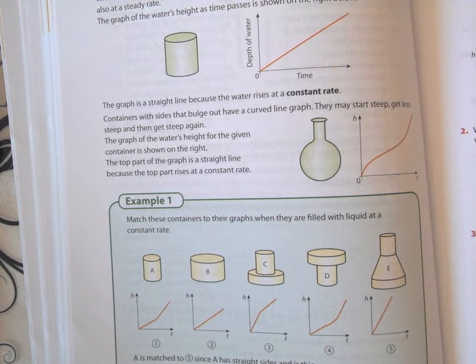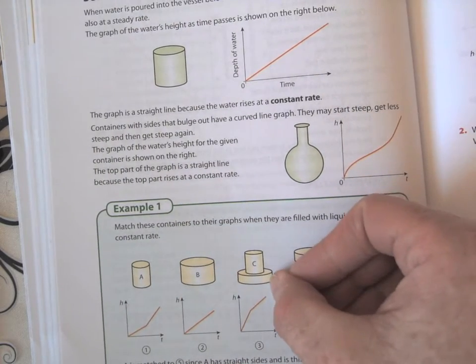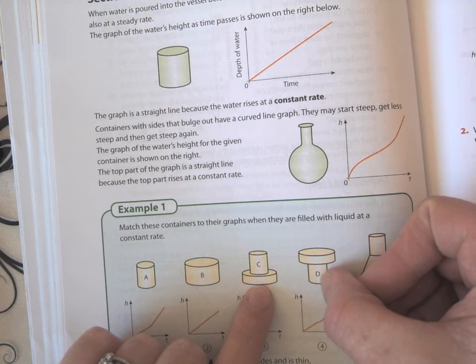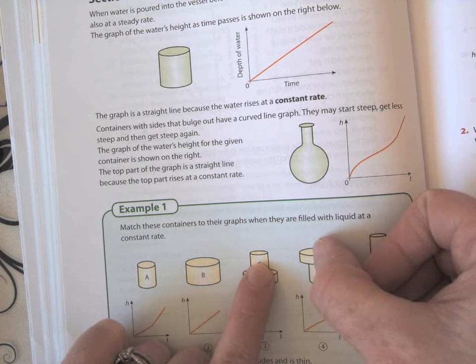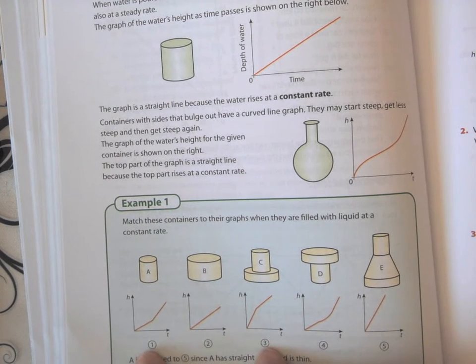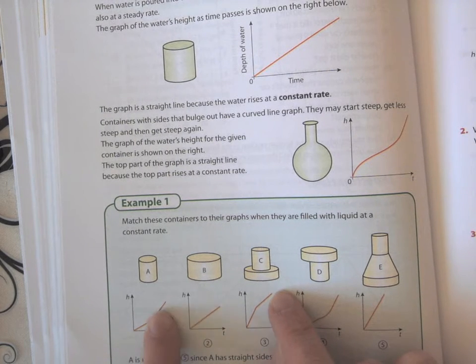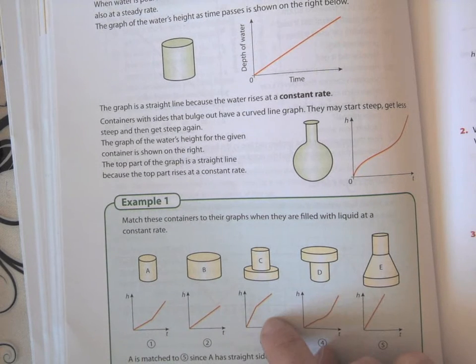So if you look at your graphs, the one that has 2 parts is this one and this one. Okay, again, when you're pouring water into this and this, which one's going to fill up faster at the start? So it should be D. D would fill up faster at the start because it's narrower and slower at the end, and this one will fill up slower at the start and faster at the end. So if you compare 1 and 3, D is going to fill up fast at the start and slower at the end. C is going to fill up slow at the start and faster at the end. Okay, so 1 is C and 3 is D.